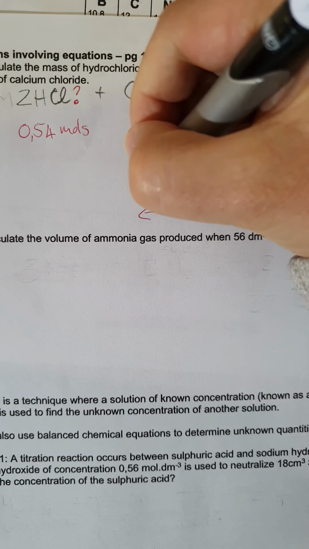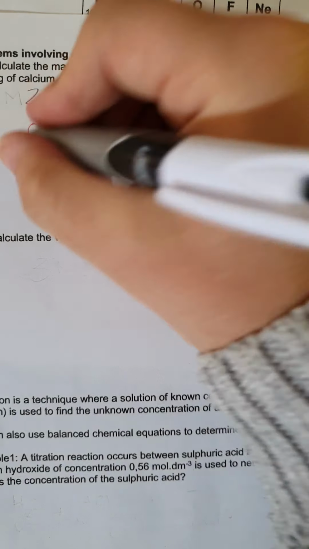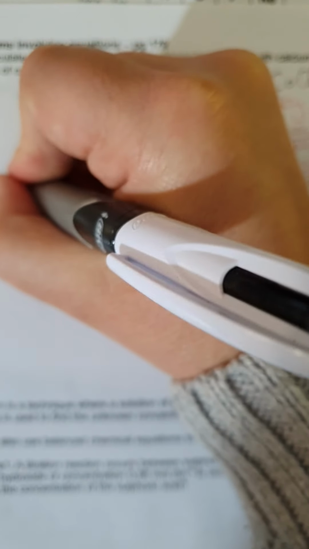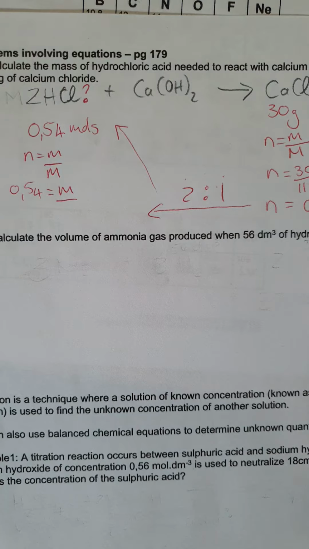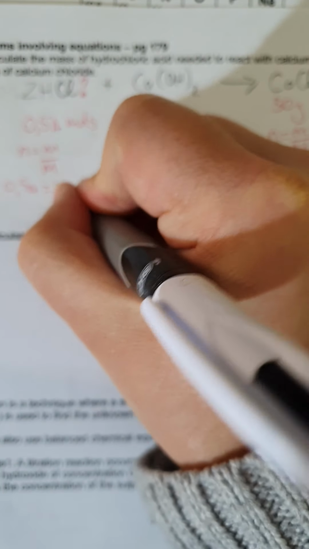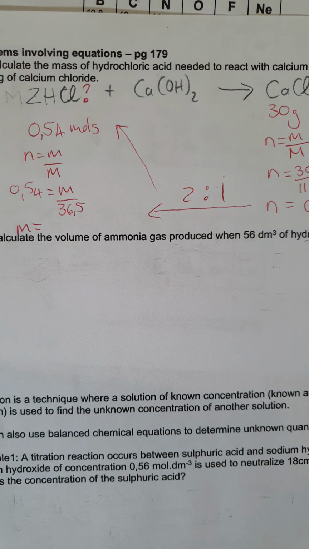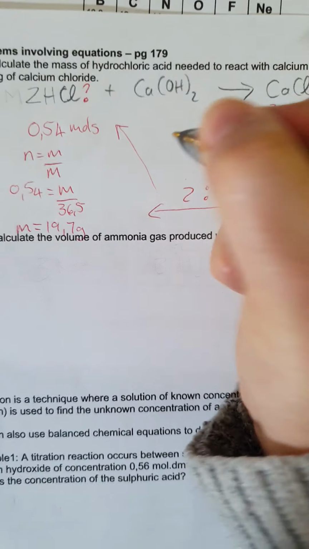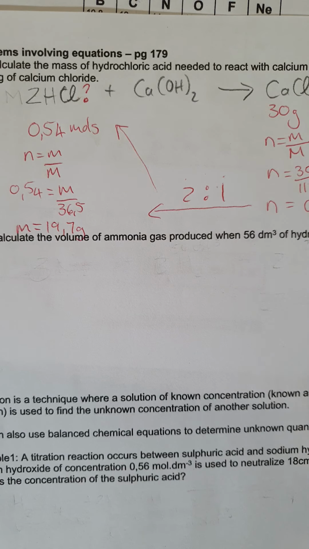If we use our ratio, remember that is what comes from that. So we can now use our mass molar equation again, and we get 0.54 is equal to the mass over the molar mass, and HCl is 36.5. So the mass lands up being 19.71 grams of HCl is needed to produce 30 grams of calcium chloride. Okay, let's take a look at the next one.